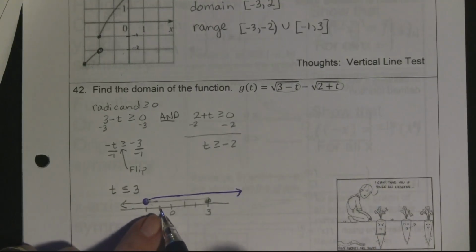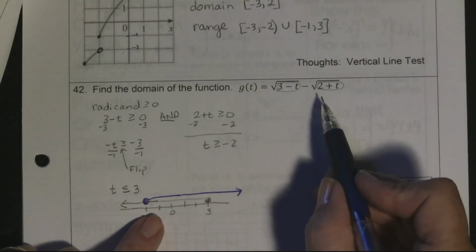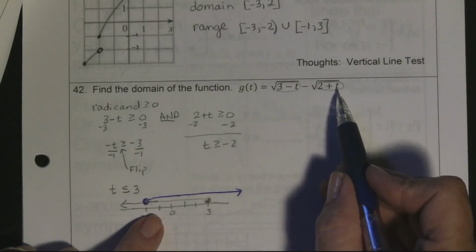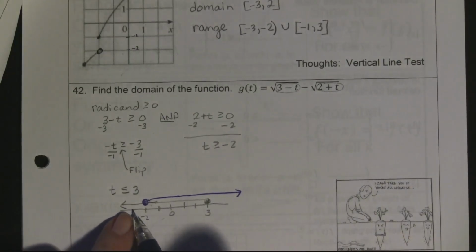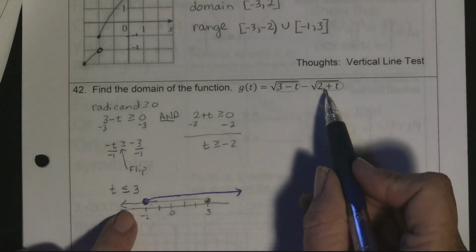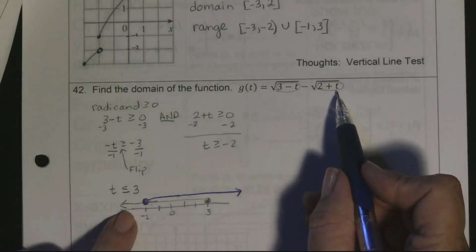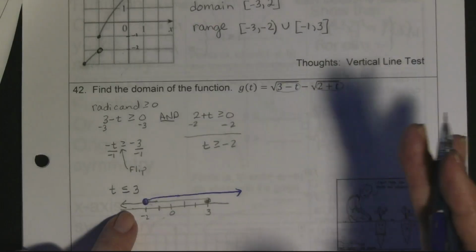So if I pick -1, which is in this region, then that'd be 2 plus -1, which is the square root of 1, which is fine, it's positive. If I pick something over here like -3, then that would be 2 plus -3. That would be the square root of -1, and that's not in the domain.